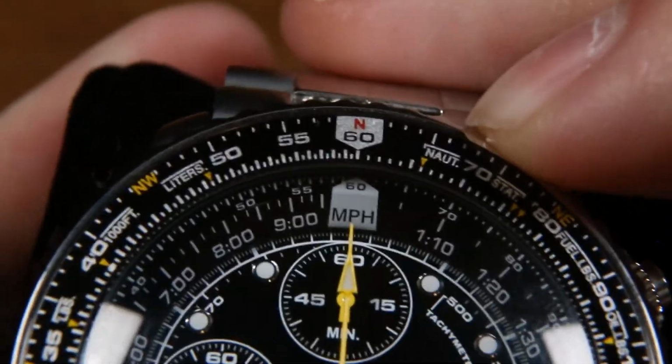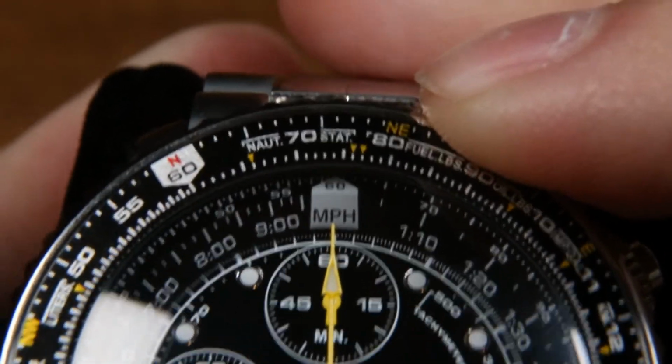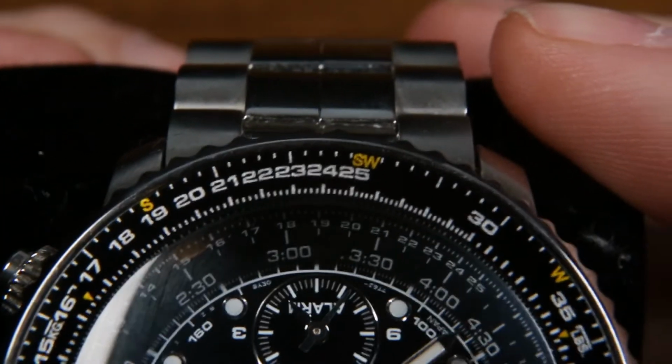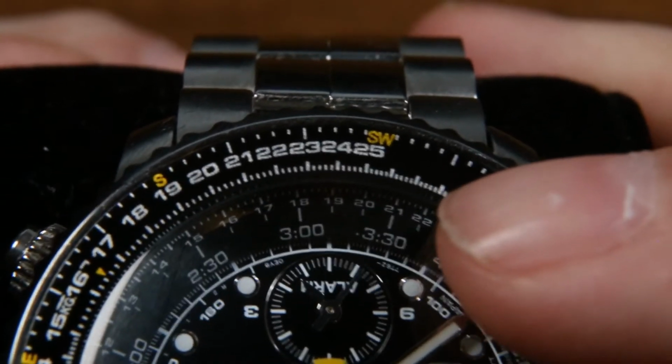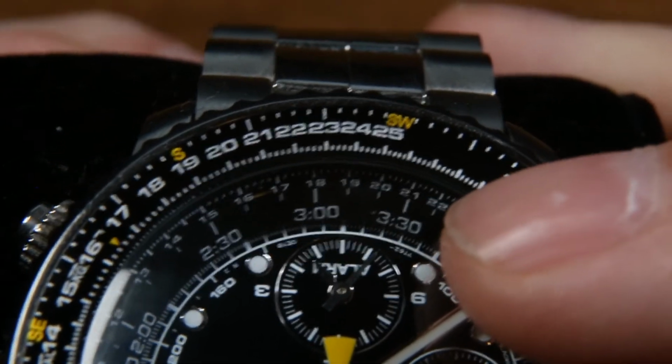We align 75 miles per hour with the mile per hour marker, and then we find 240 on the bezel, here represented by 24. The dial will show a travel time of 190 minutes, or as this watch conveniently shows us, 3 hours 10 minutes.